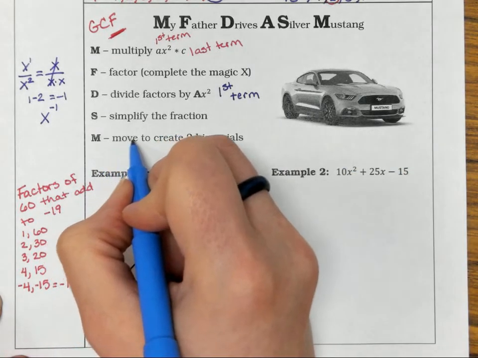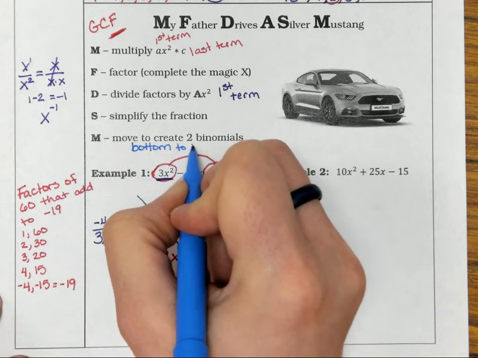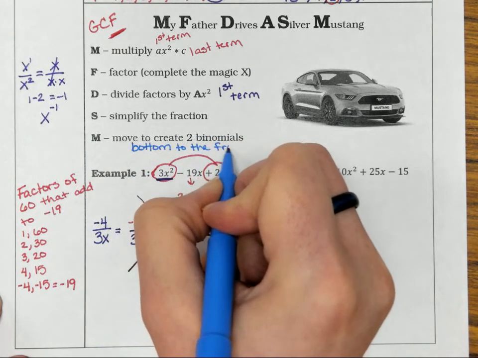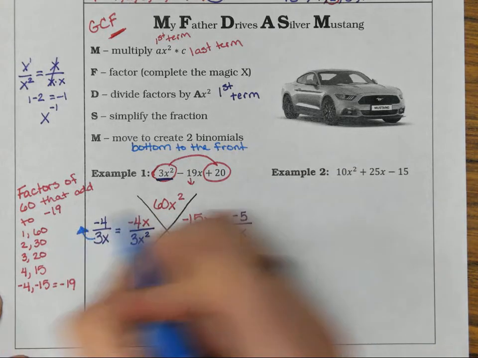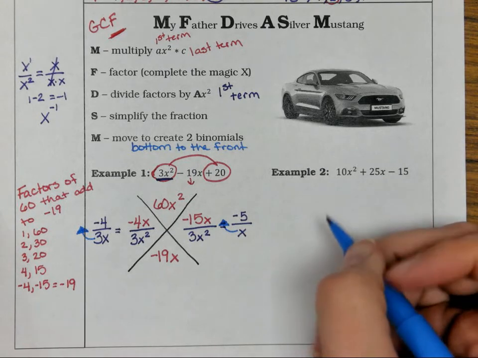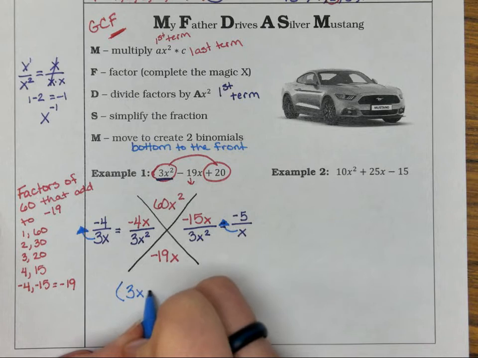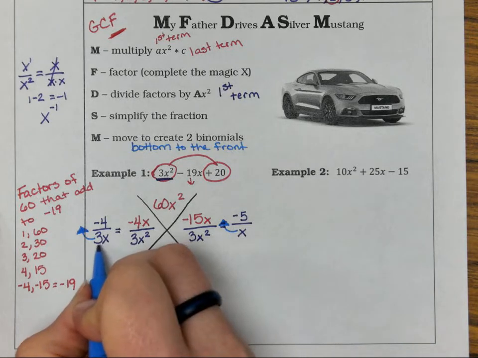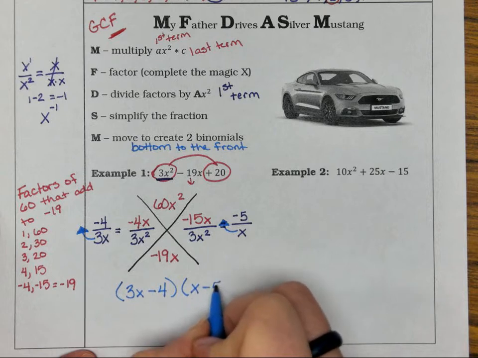We move the bottom to the front. So I take this bottom and I move it to the front. And then we write out our answer. So my answer here is 3x minus 4, right? Bottom to the front. And here I have x minus 5.